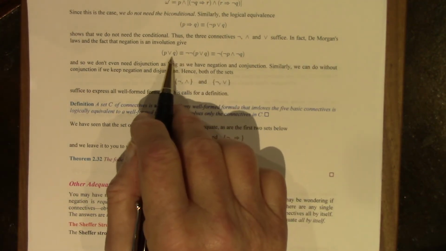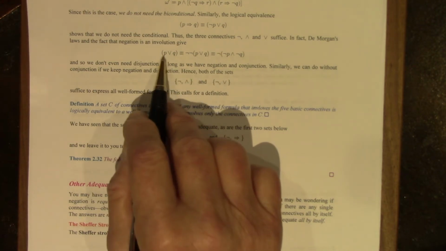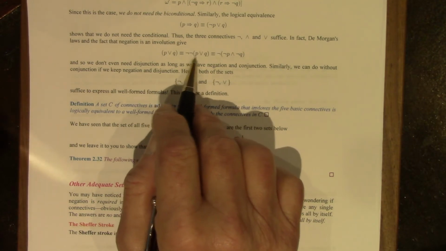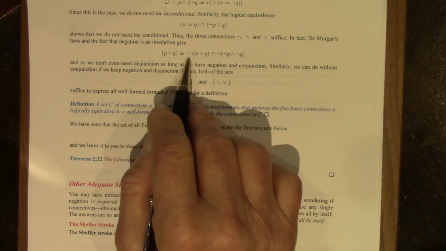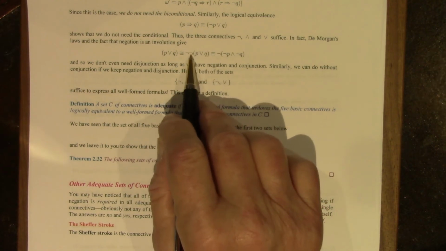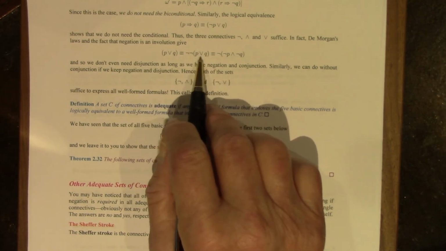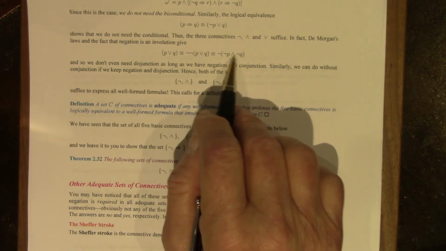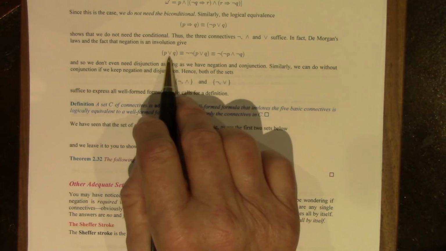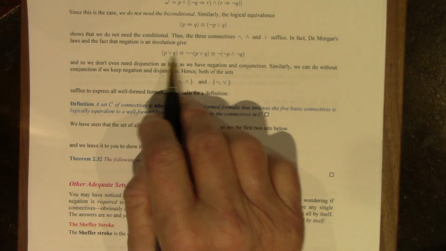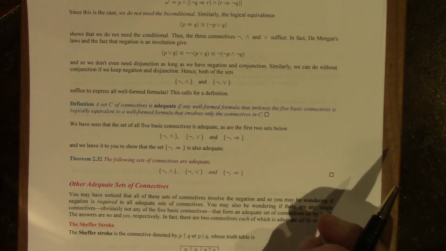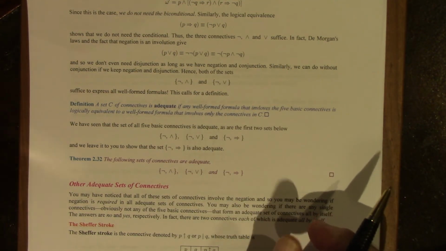In fact, De Morgan's laws tell us that P or Q is logically equivalent to not (not P and not Q), because negation's an involution, and then slipping one of the negations inside, using De Morgan's laws, we can dispense with disjunction, and just negation and conjunction are enough to express all logical structures.